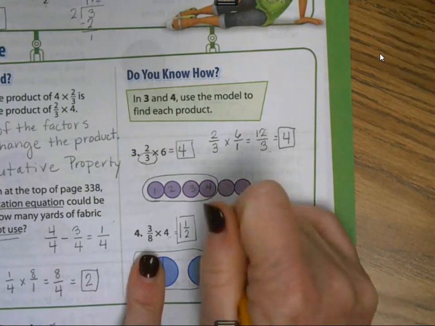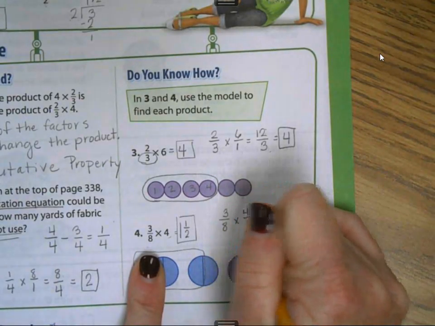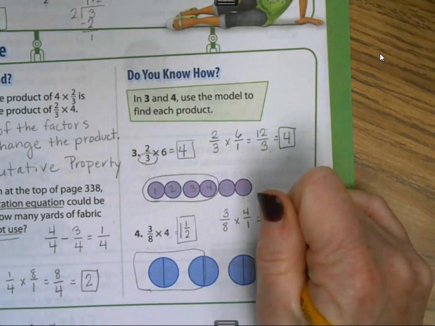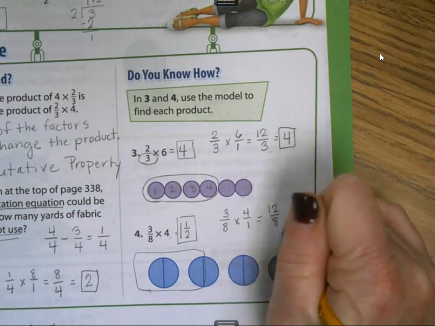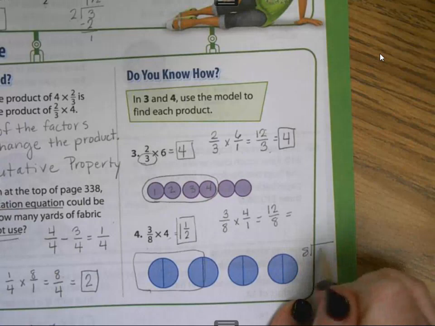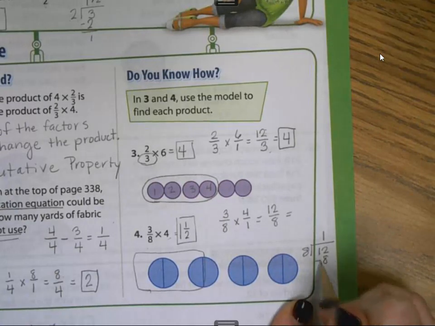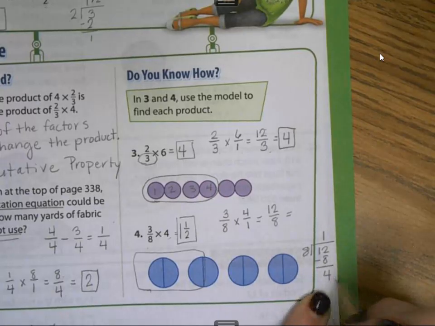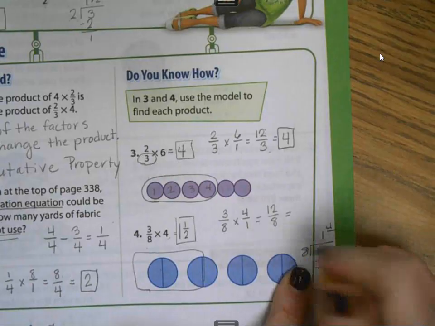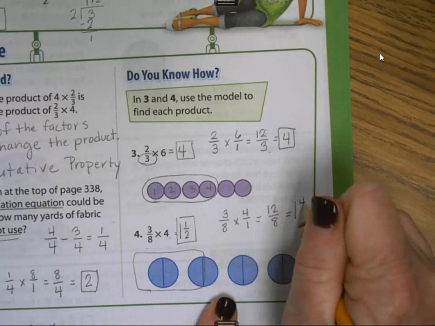Let's check it with that algorithm where we make the whole number a fraction by putting it over 1. 3 times 4 is 12. 8 times 1 is 8. All right, this one's going to be a little more challenging. I'm going to work it out to the side. 8 will divide into 12 one time. I have 4 left over. The 4 becomes the numerator, and the divisor was the denominator, and it's the denominator again. So I get 1 and 4/8.